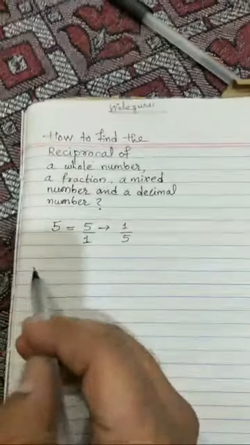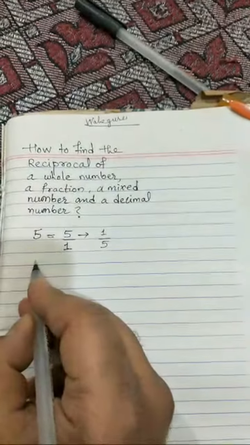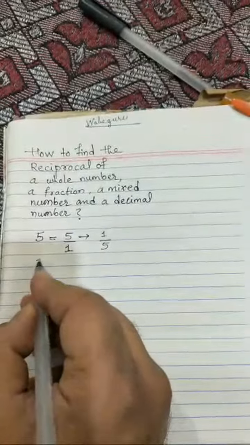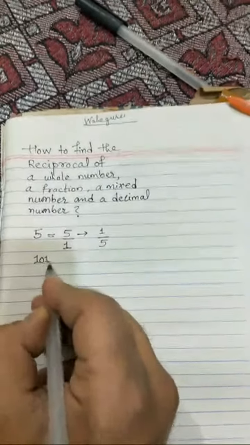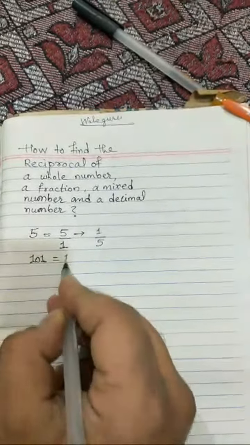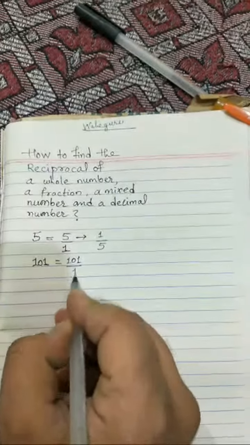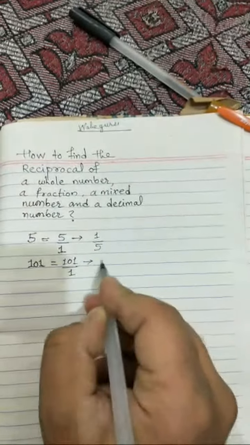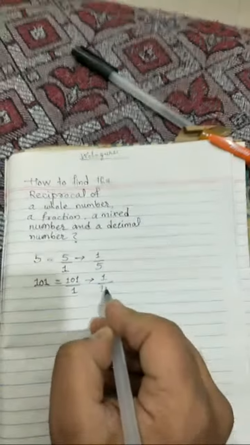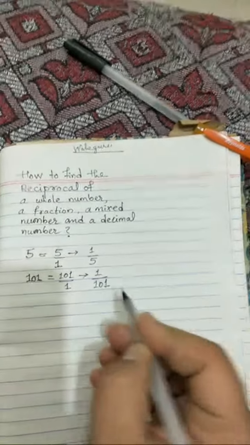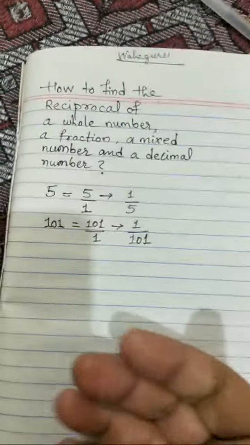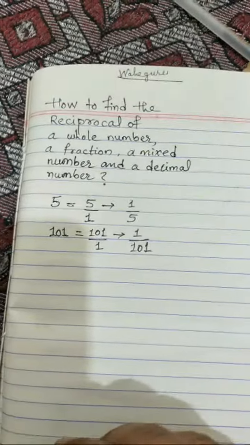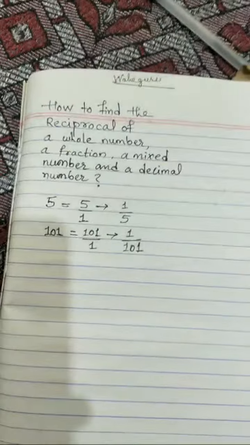Numerator to make the reciprocal. For example, you need to find the reciprocal of, say, 101. So 101 is as good as 101 upon 1, and the reciprocal of that is 1 upon 101. You have to flip the whole number simply. Flipping means to make the numerator the denominator and to make the denominator the numerator.